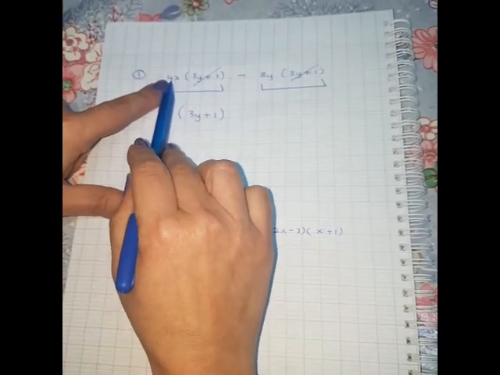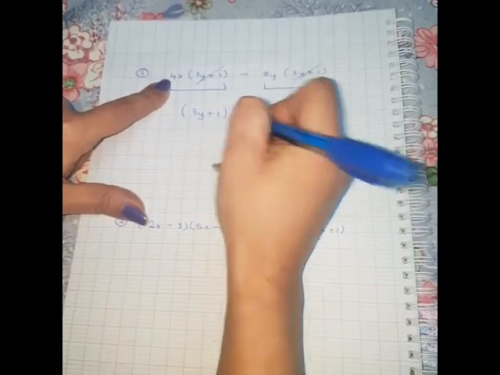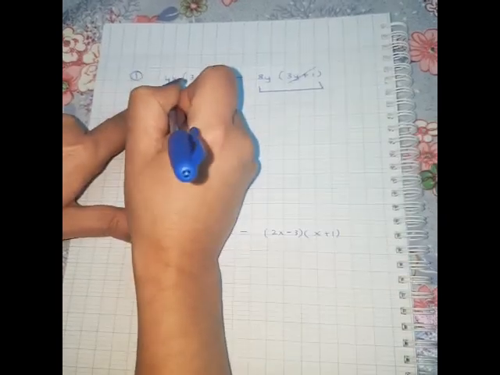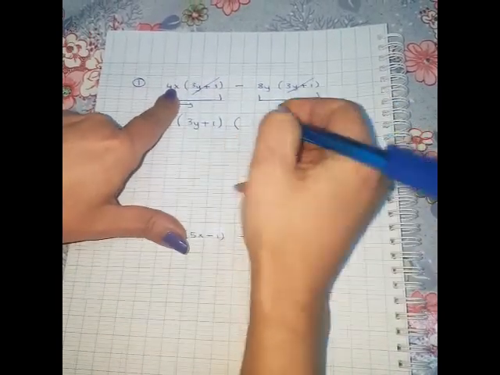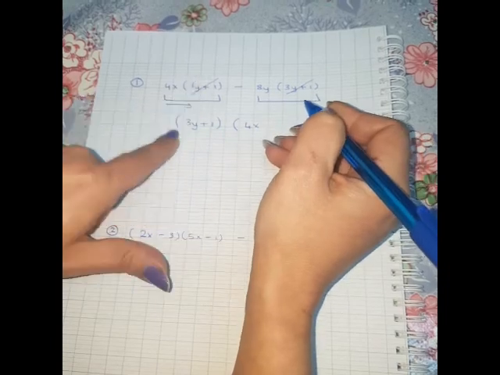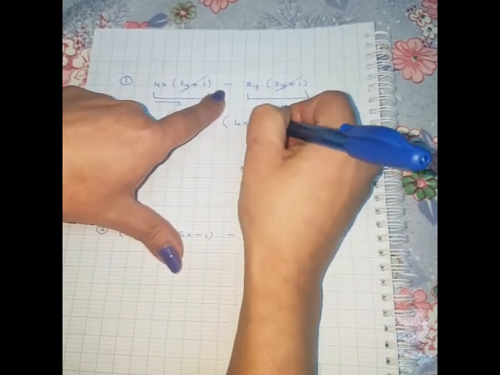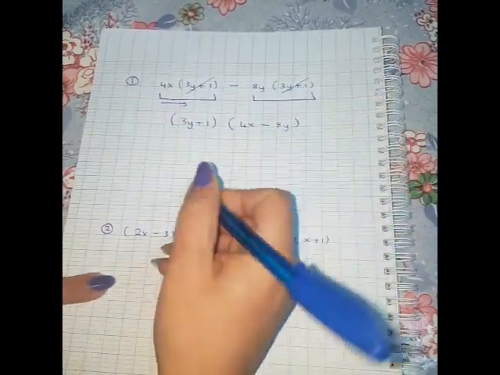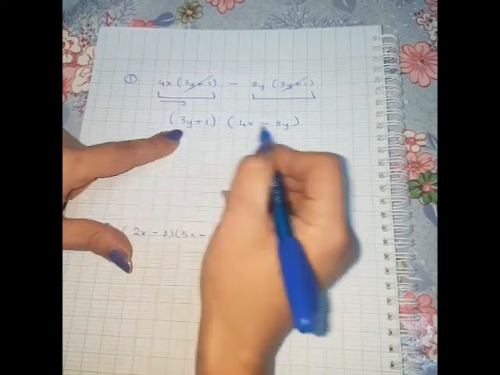What's left in my expression? I open it in another parenthesis. I start from left to right. What is left? 4x, this went away, minus 8y, this went away. And now I look, this is my final answer.